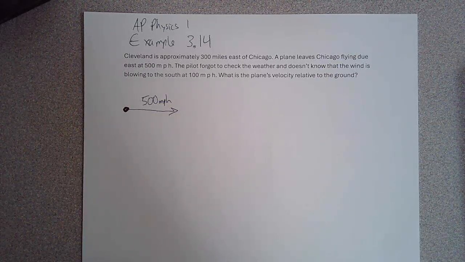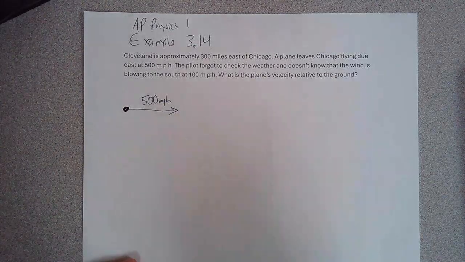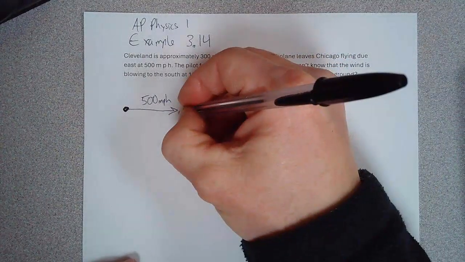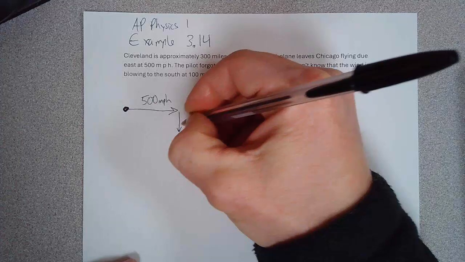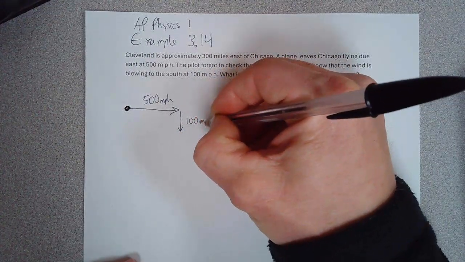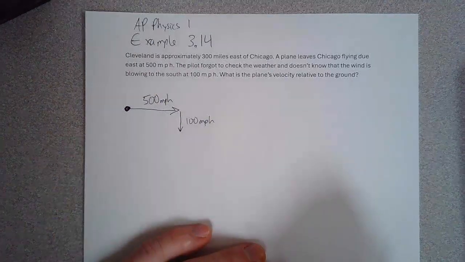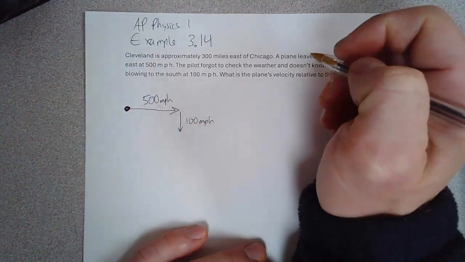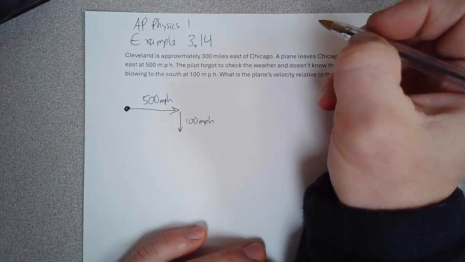What is the plane's velocity relative to the ground? Okay, so that is 100 miles per hour. I think this is actually going to end up being a really simple question to work out here.